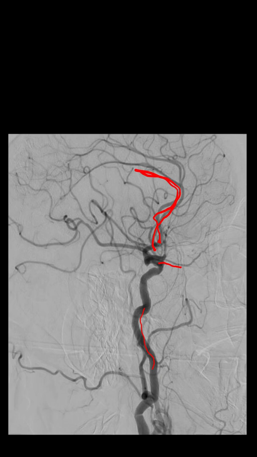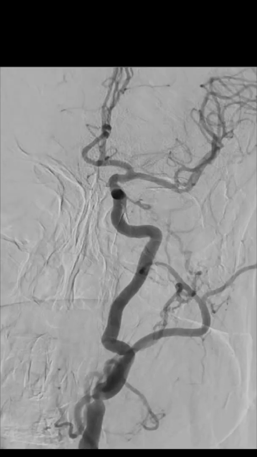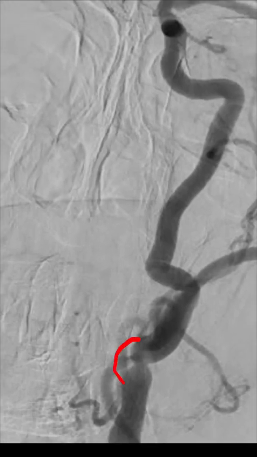So, as we have seen from the AP view, both the anterior cerebrals are supplied from the same side. Now let us have a look at the proximal carotid. So this is the proximal carotid artery, origin of the internal carotid. How much is the stenosis from this picture? Almost 60 to 70%. Yeah, it is not very tight, no.